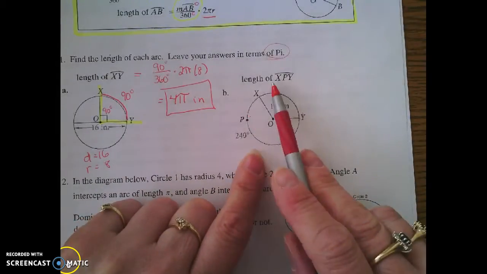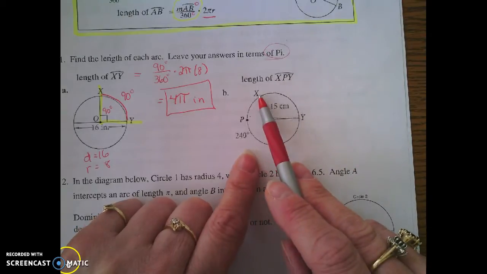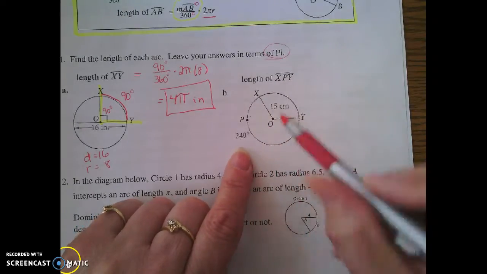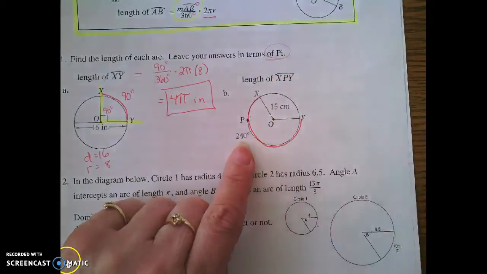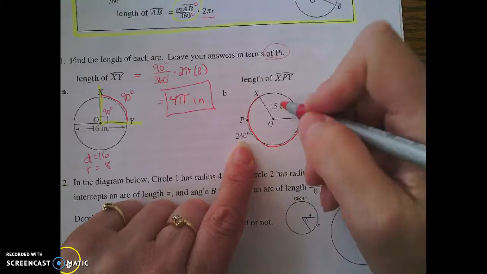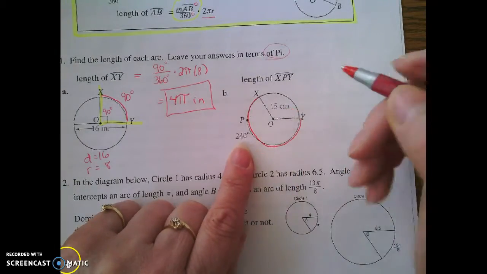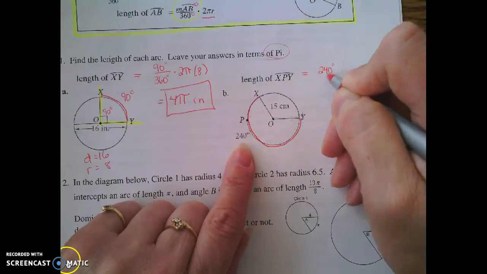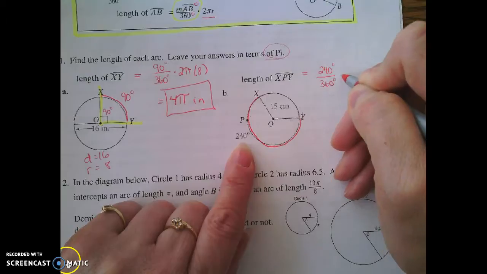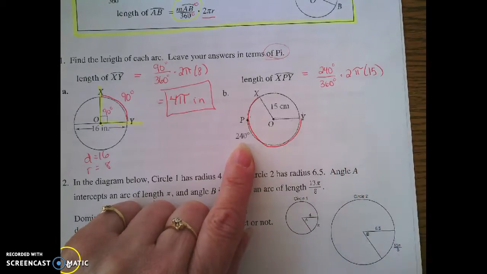All right, let's try this one. We want now the length of arc XPY. That's a major arc. Find X, go towards P, go towards Y. So it wants us to find this length. Here's the measure of it, and 15 centimeters is your radius. So we're ready to go. This length is going to be 240 degrees divided by the 360 degrees times 2 times pi times your radius.